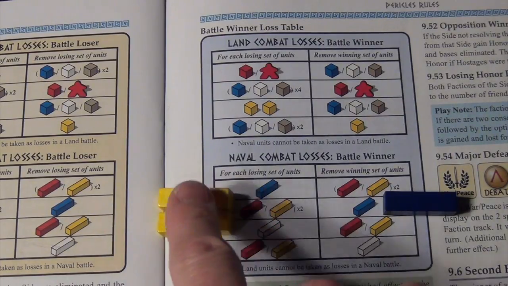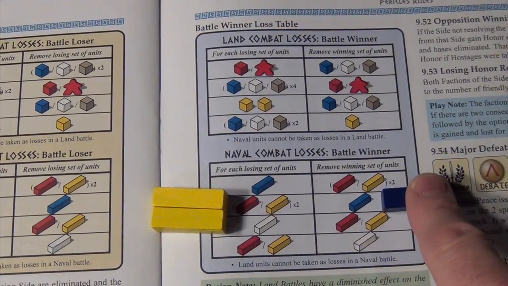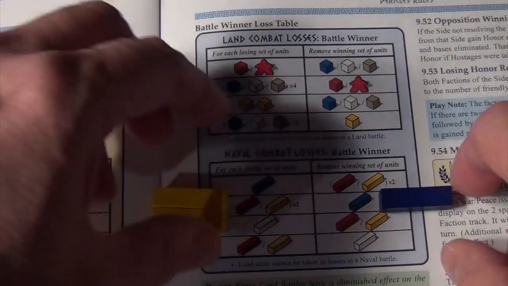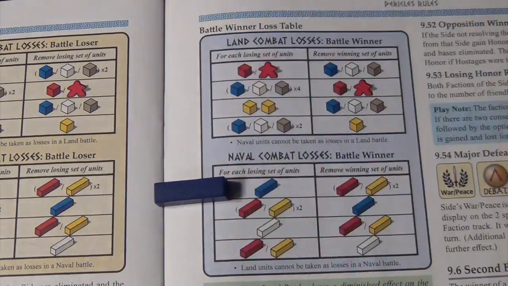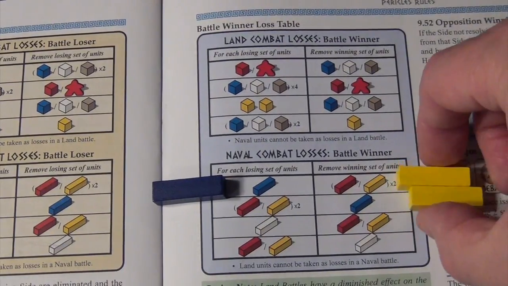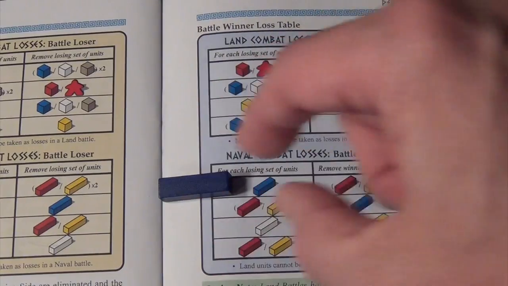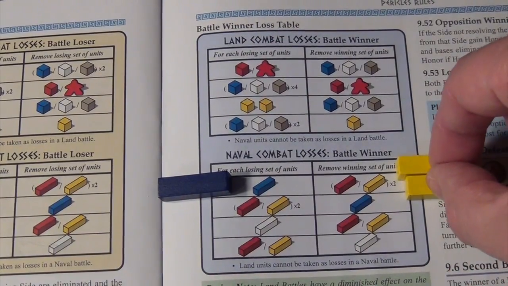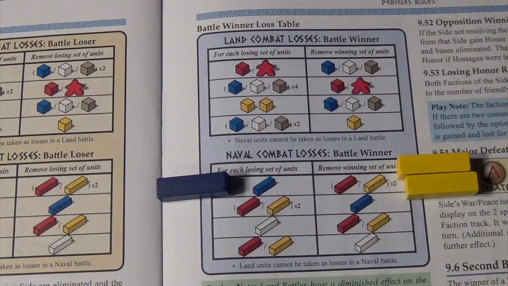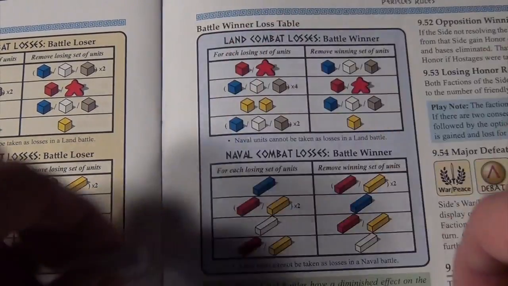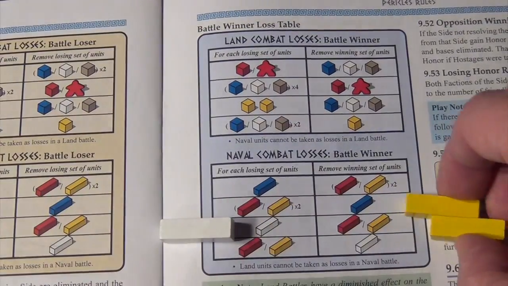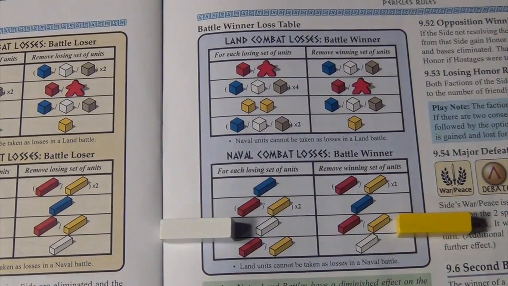So even though we've lost these two Corinthians, this one Athenian will be killed, although no honor will be done for that. Now, if the Athenians had lost the battle and this had been killed, one Athenian, as eliminated units, would have taken with it to Hades these two guys. And if a Delian League unit had been killed, it would have killed one Peloponnesian in reply.